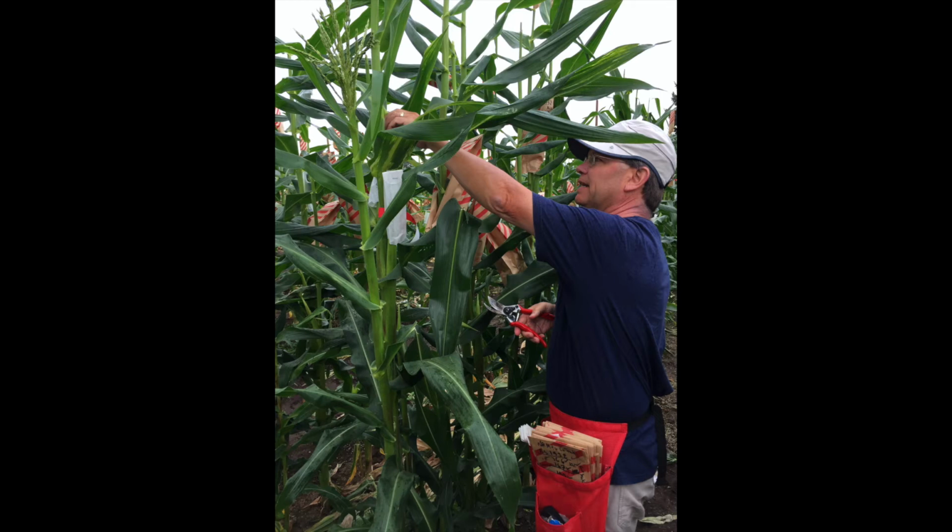Hi, I'm John Fowler. I'm a professor in the Botany and Plant Pathology department, and this image is from a couple of summers ago, and it shows me doing one of my favorite things, which is working with maize or corn plants in the field, setting up for pollinations.